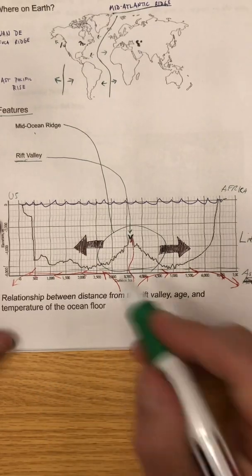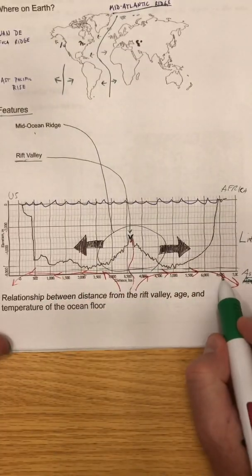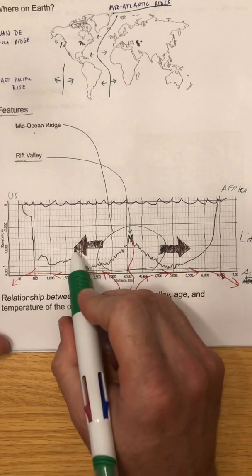So just to repeat, convection currents in the asthenosphere go apart from each other, which drags the plates apart from each other.